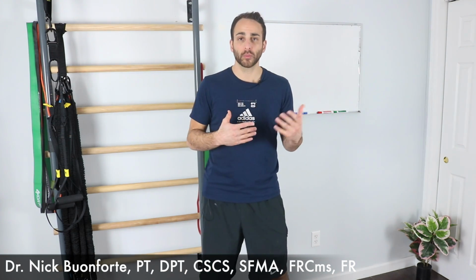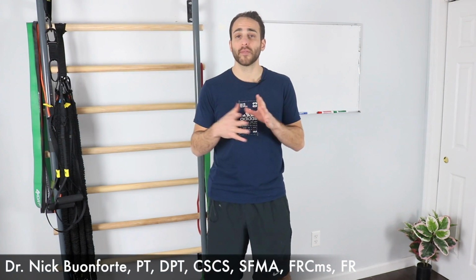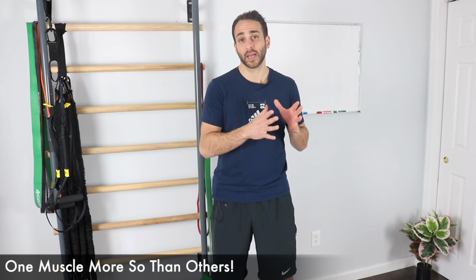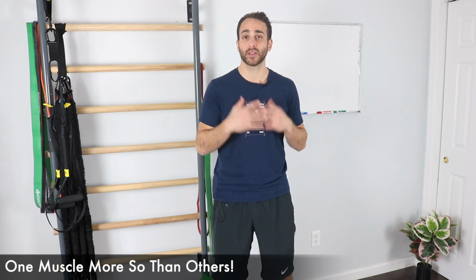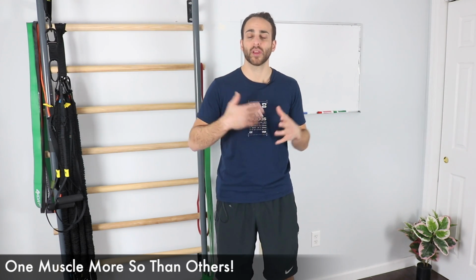So overhead shoulder mobility is a super common problem, and there could be various reasons why this issue is actually going on. It could be from a muscular standpoint, or it could be from a joint standpoint. Commonly, from a muscular standpoint, there's one muscle that typically contributes to this problem more so than other muscles, and that is the lat muscle. The lat muscle is on the side of the body, and it goes and attaches into the arm.